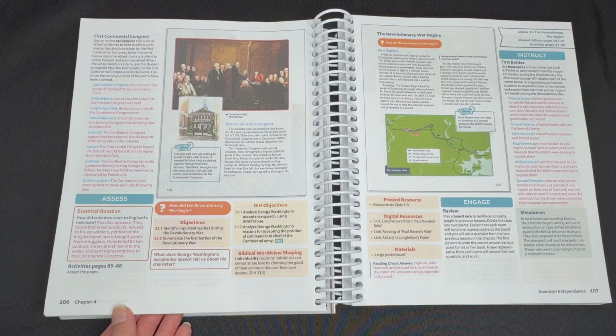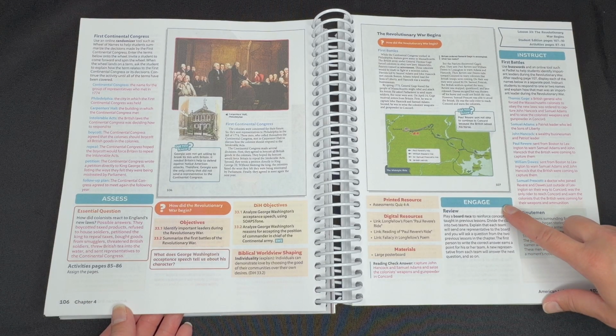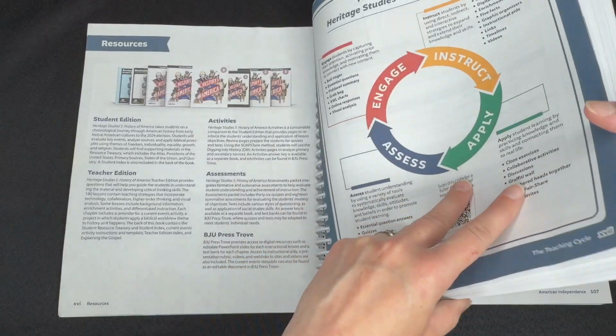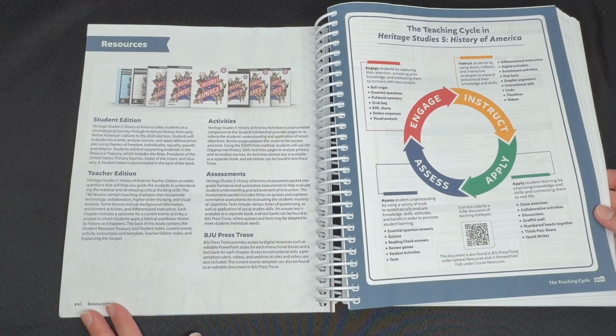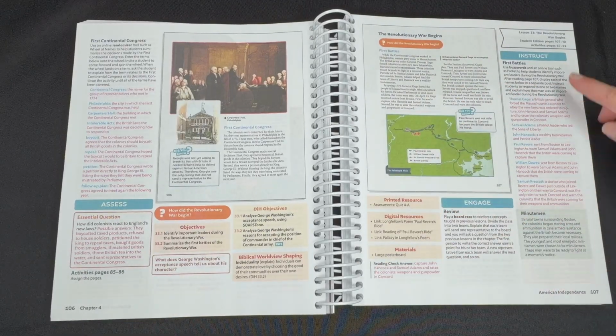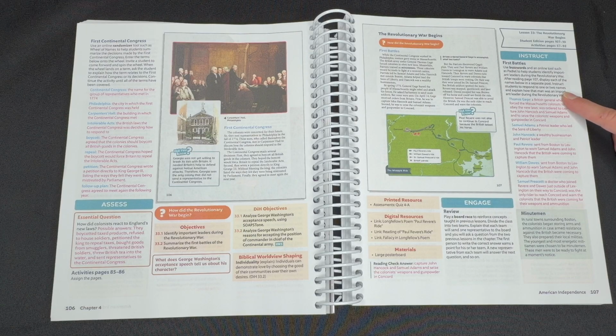When you're ready to start teaching your lesson, you'll notice that we're going to start out with engage, which is part of the teaching cycle that we looked at earlier: engage, instruct, apply, and assess. We will then move to the instruct portion of the lesson. There will be directions on how to teach your students and any activities that you will be doing. Any items written in red are answers that you are looking for from your student. We also have some extra information down here at the bottom on Minutemen.